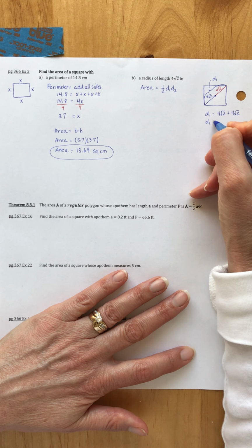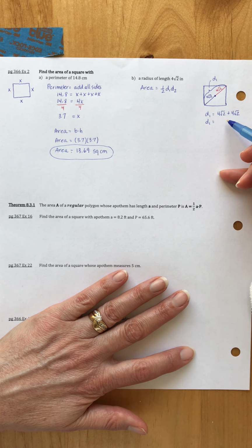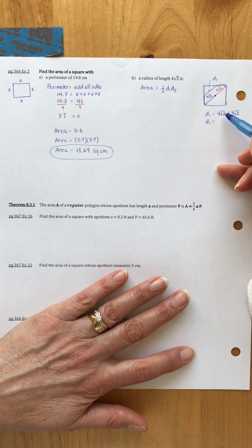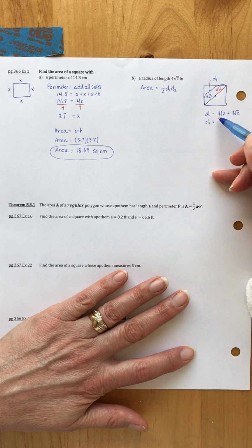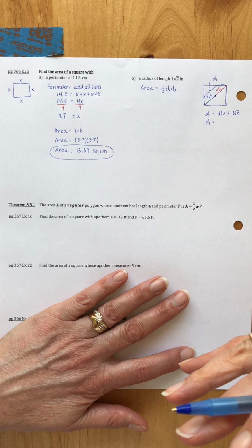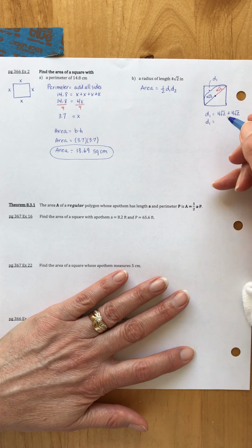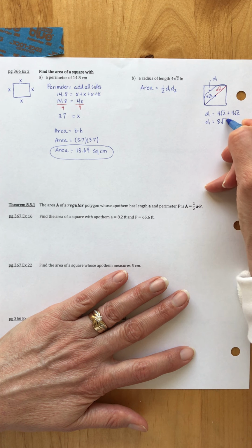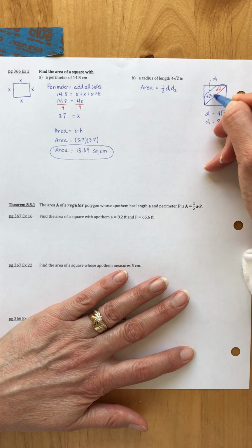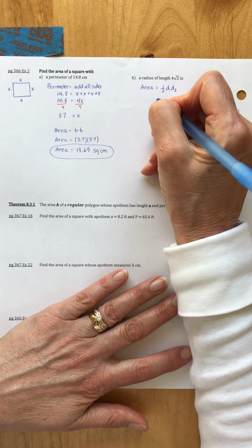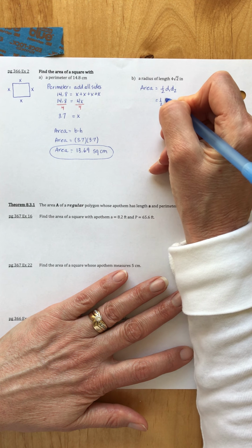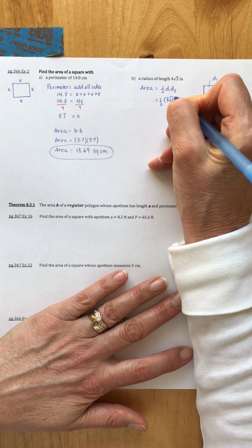Okay, so I know some of you haven't had a lot of practice with radicals, but if we just think of it being 4x plus 4x, wouldn't you say 8x? Well, the x is just in place of the square root 2. So what we have here is 8 square root 2. That's the first diagonal. Okay, so when we put in the formula, we would say 1/2 8 square root 2.